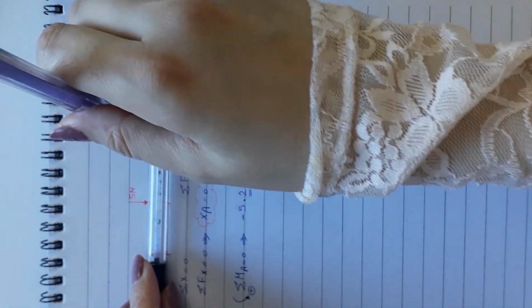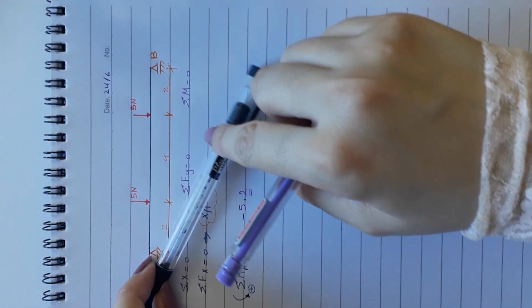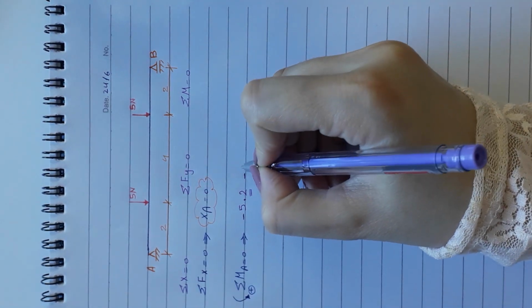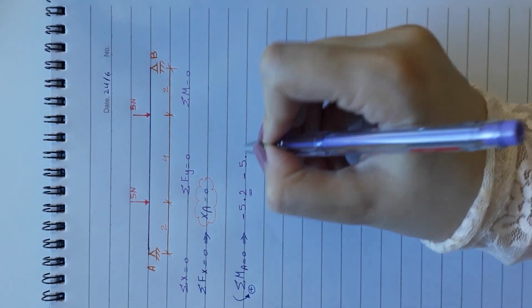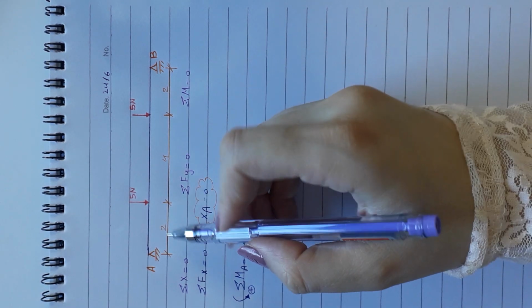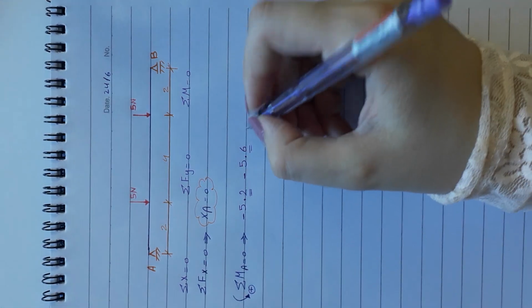Also, we have another 5 Newton point load here, which also makes the beam go clockwise. So we are going to write minus 5 multiplied by 6. 6 is the perpendicular distance from A to the point load.